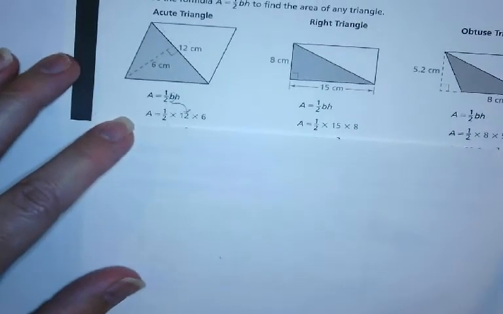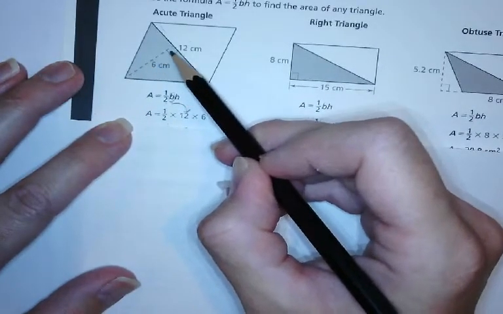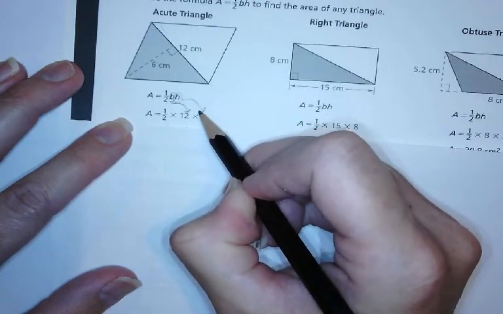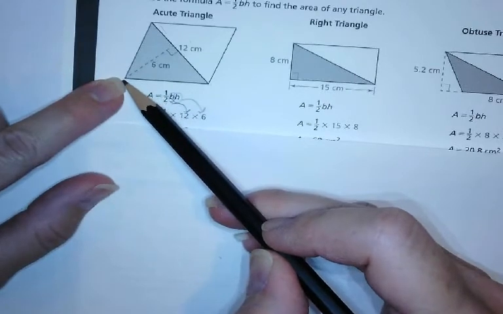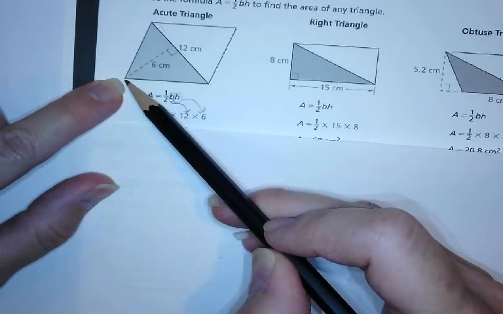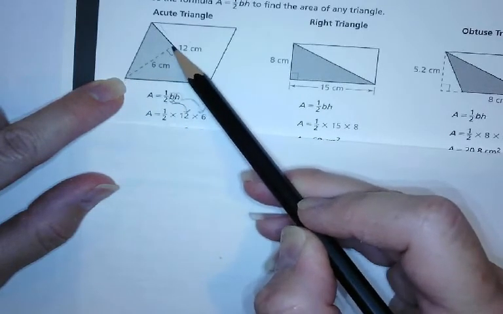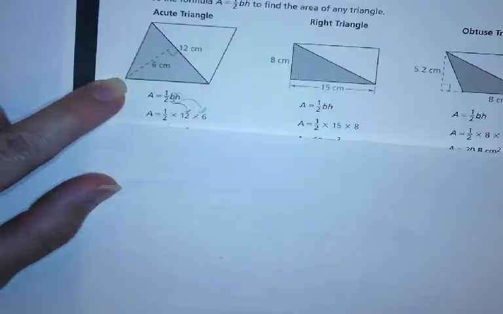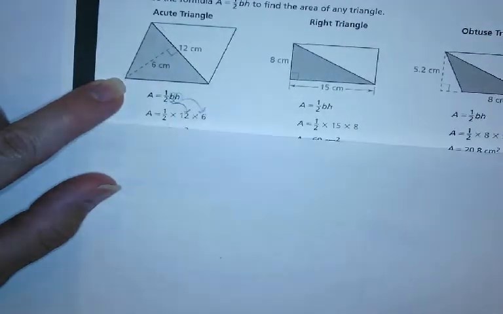And typically in a diagram like this, the dashed line is going to represent the height. And the height is 6, okay? Now the height is the line that's formed when you drop the top vertex down perpendicular to the base. So it's really the distance from the top vertex to the base of the triangle.